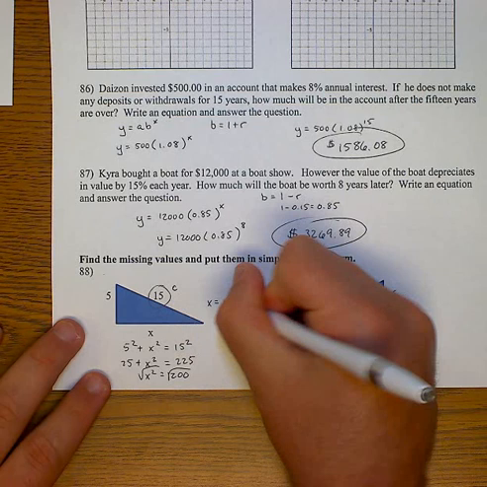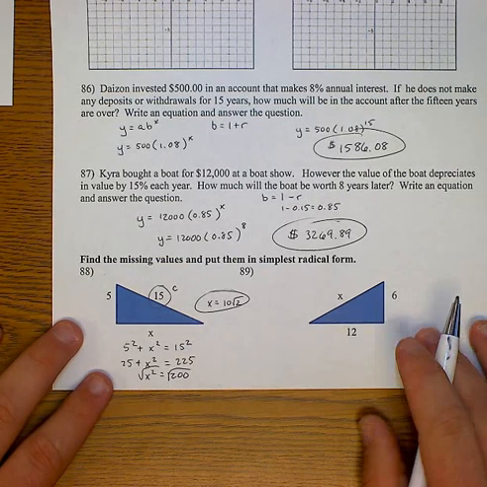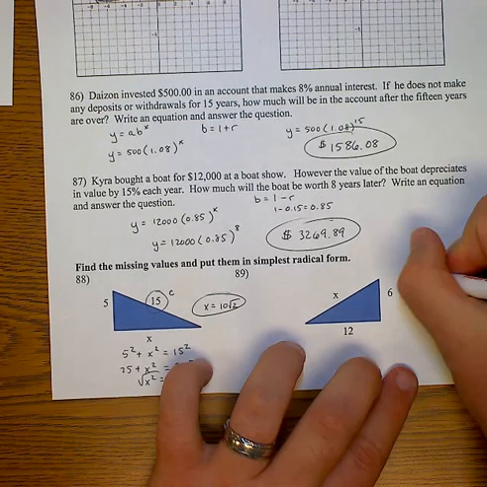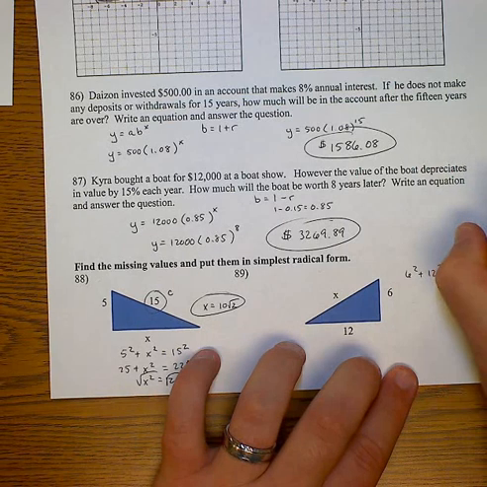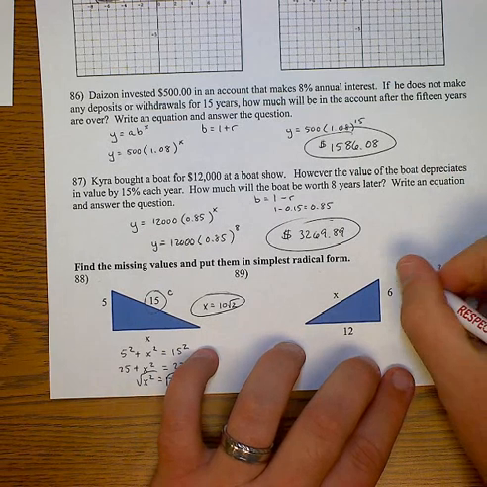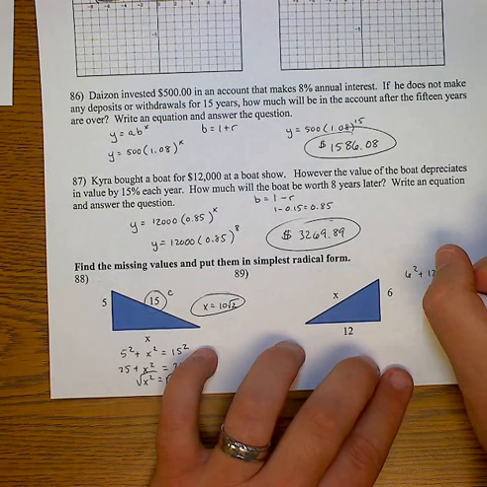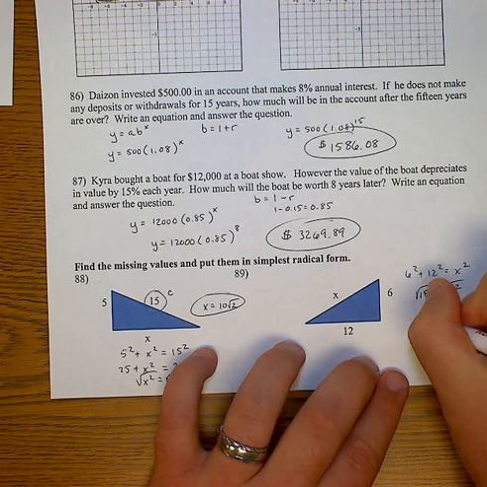Okay, this time we're looking for the hypotenuse, so it's 6 squared plus 12 squared equals x squared. 6 squared is 36, 12 squared is 144. Add those up, you get 180 equals x squared. Square root, that breaks down to 6 radical 5, and we're done with that one.